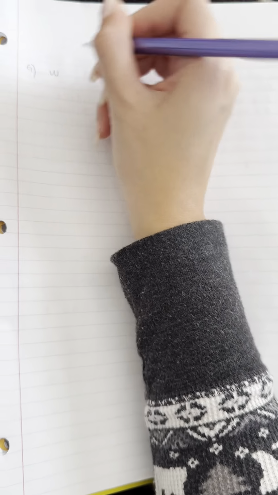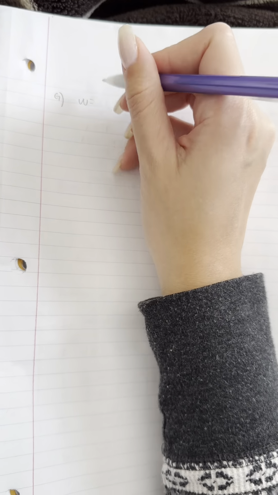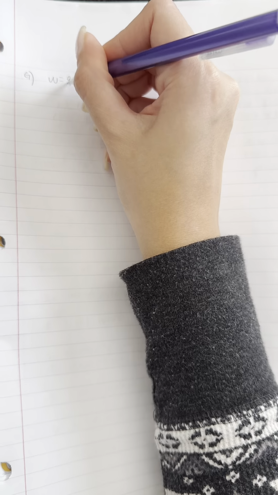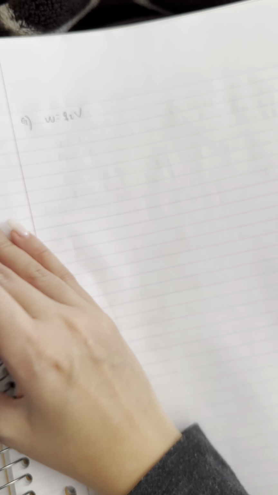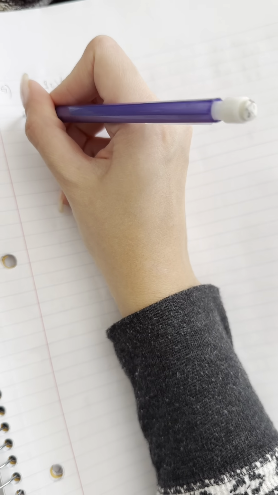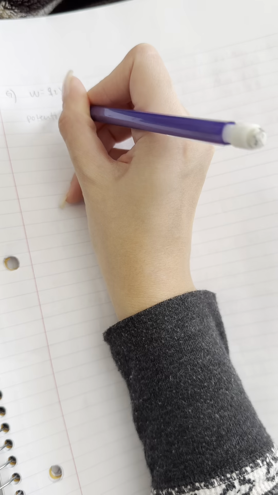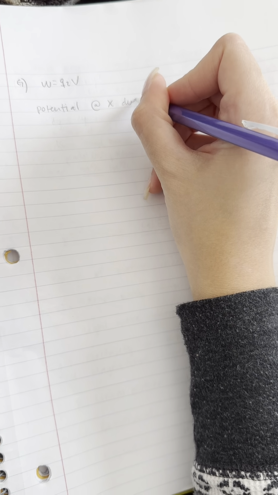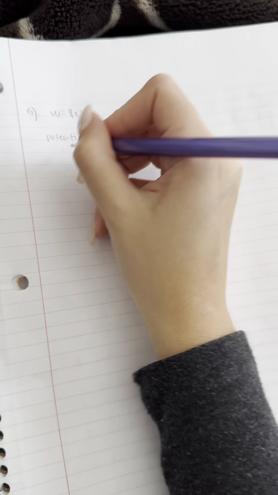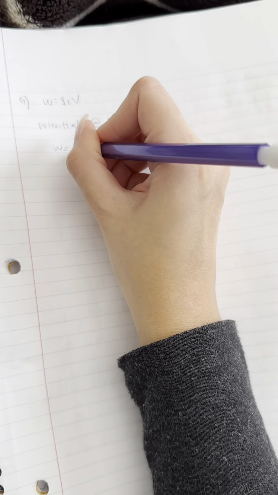So what we're going to do here is utilize this formula for work is the second charge times V. So the potential at X due to Q1 is equal to our formula, work equals Q2.